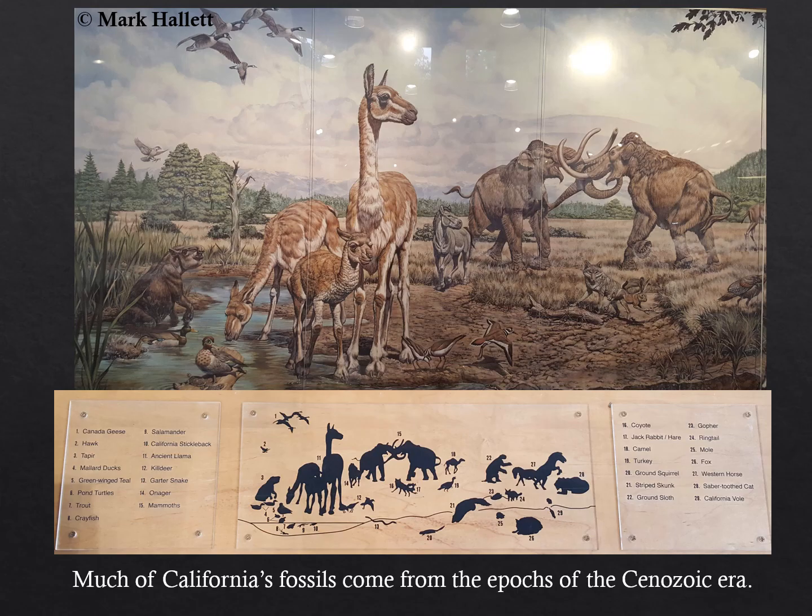So this slide has a mural by Mark Hallett of the creatures from the previous slide, in addition to some more. So in the center here, we've got a llama. So we had llamas here. And in fact, there was a migration event between the Americas once the Panama Canal had risen from the sea.